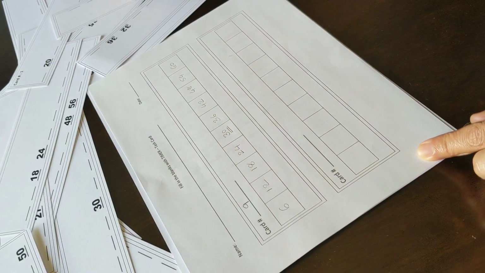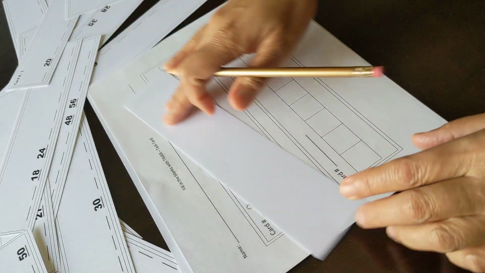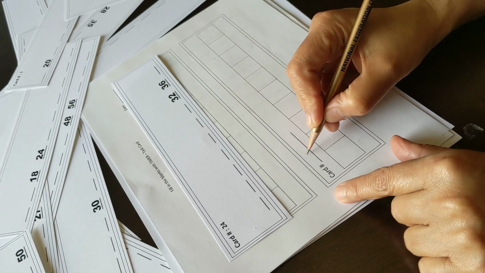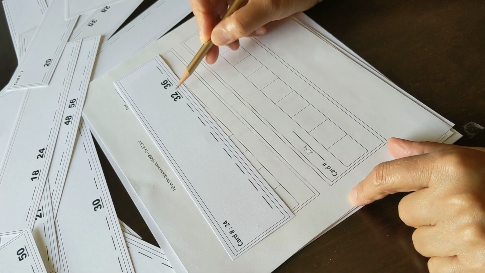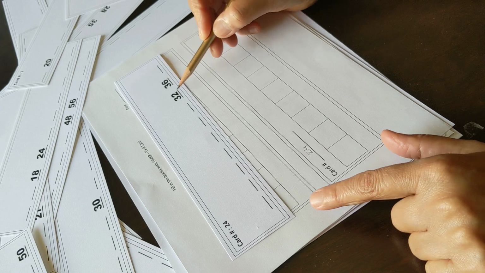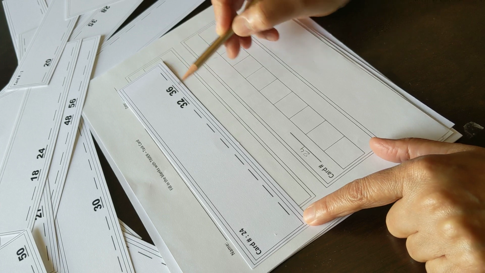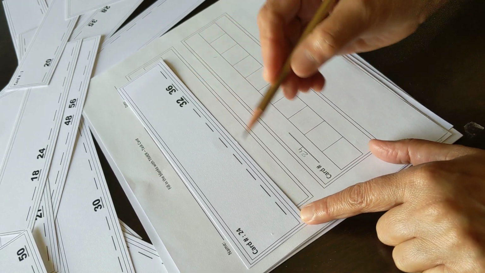Let's take another one. Card number 24. This is a little easy because we have 2 numbers here. So the difference between these two is 4. So that means these are multiples of 4.